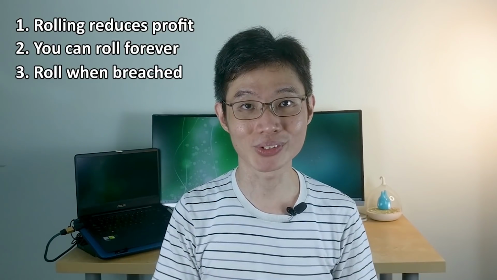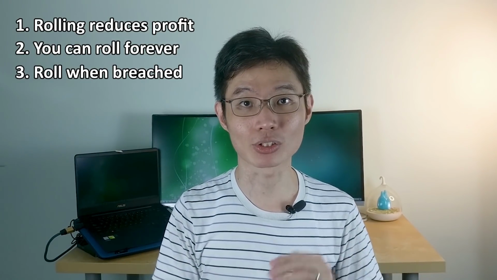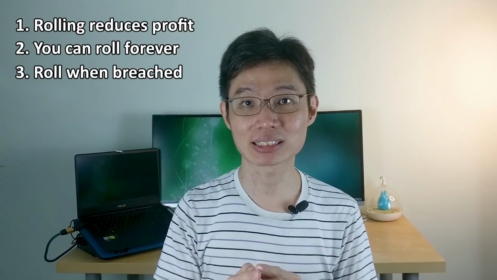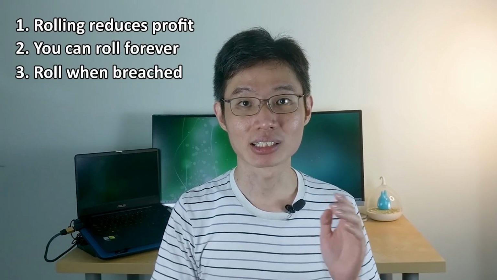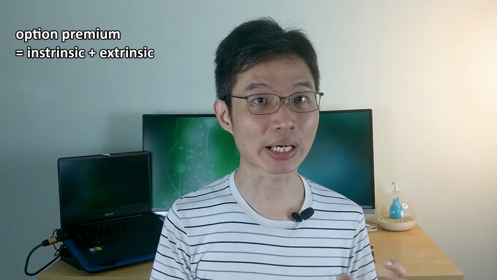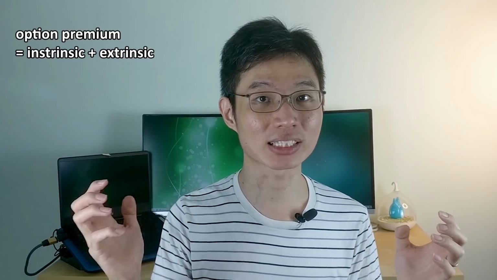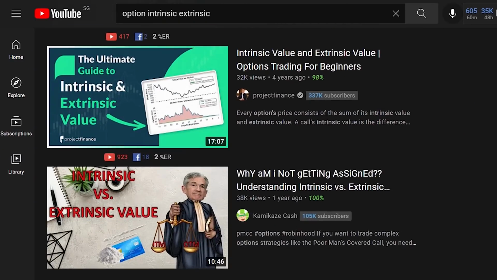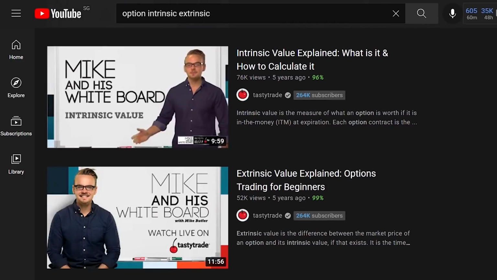Third, if you really want to roll, it is best to roll as soon as the stock goes past the break-even price. Because the deeper in the money the option is, the lower the extrinsic value your option will have. Just in case you do not know, option price has an intrinsic and extrinsic value. I won't go too deep into this, otherwise this video will be longer than 9 episodes of the Squid Game. If you want a full explanation, YouTube has a lot of 10-minute videos explaining about it. But here's a quick summary.